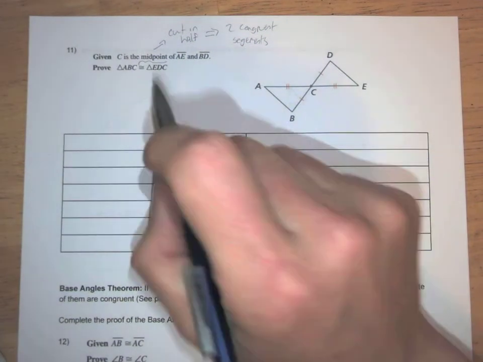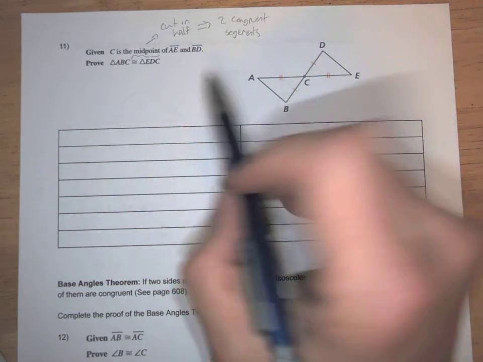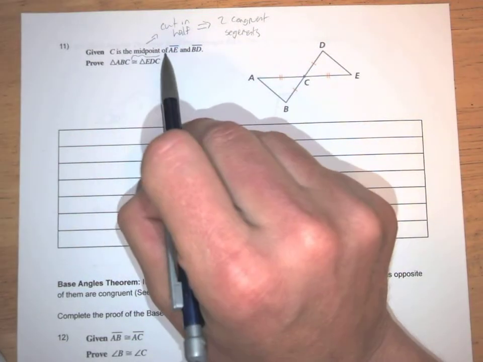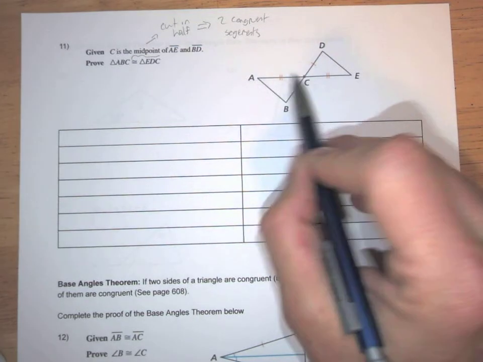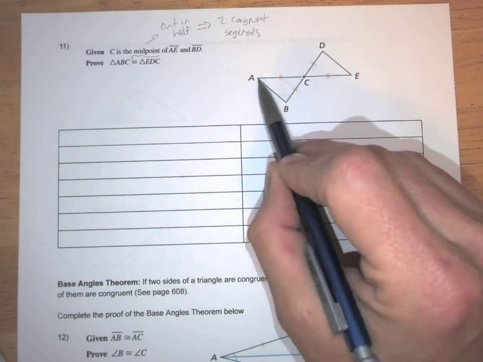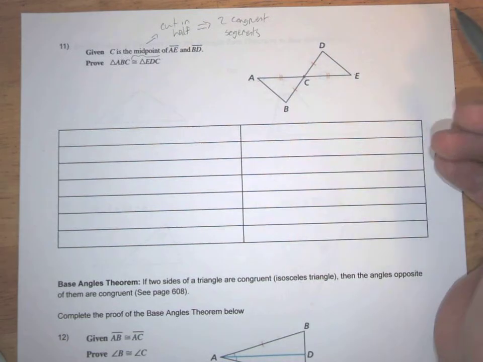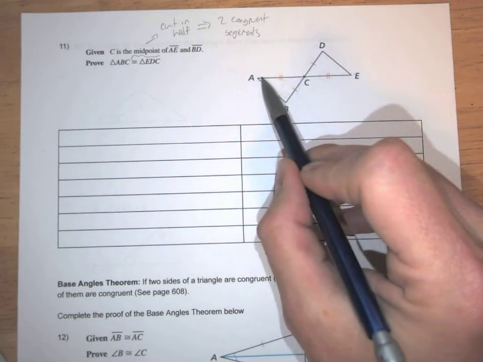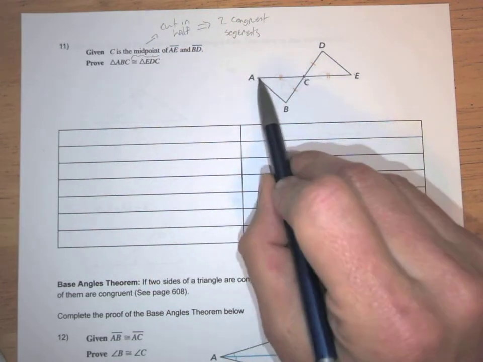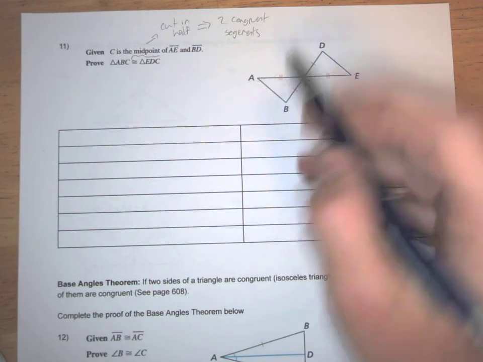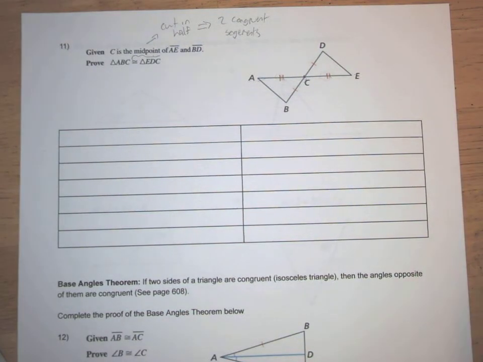Okay, now C is actually saying that it's the midpoint of two segments, right? So let's break this down. C is the midpoint of AE. Okay, well here's AE. If C is the midpoint of AE, then that means that AC is congruent to CE. Now they gave us the markings, so we already kind of know that, but the reason why we know they're congruent is because in the given it says C is the midpoint. So if we didn't have those markings, we would go, oh, C's the midpoint? Cool. Well, let's go in and label that congruent to that because it's in the middle. C's in the middle.